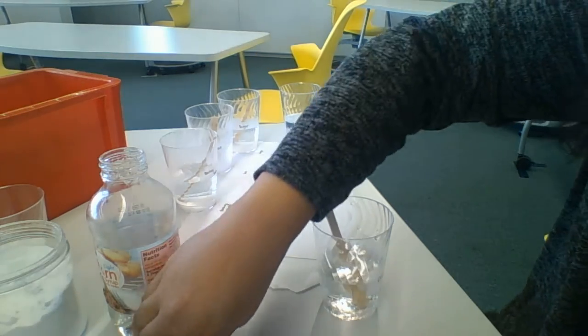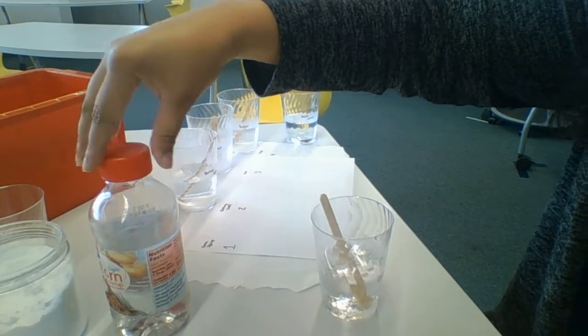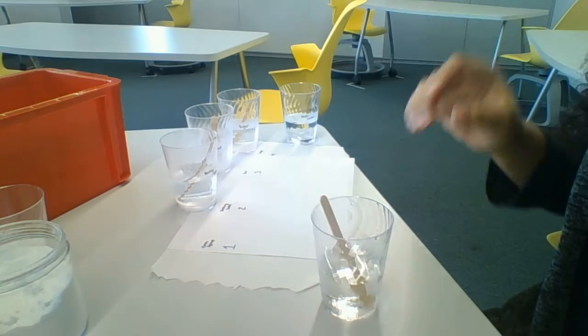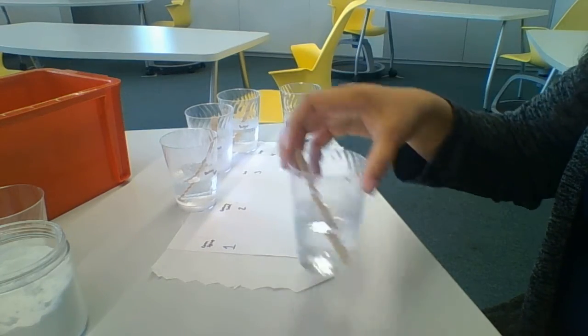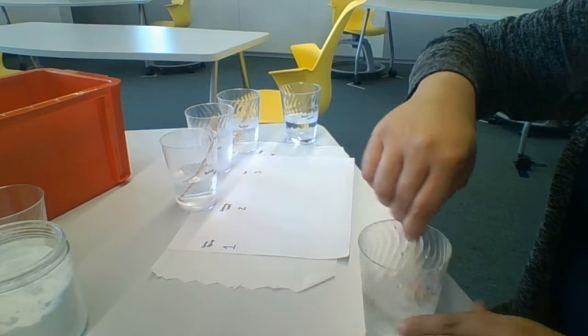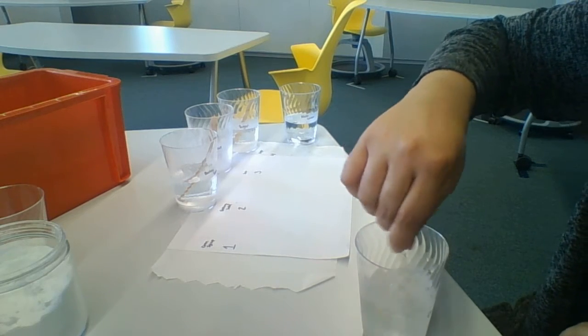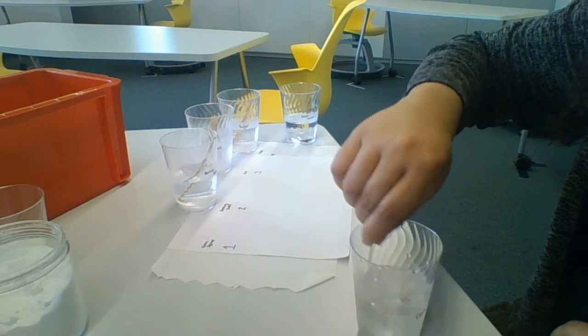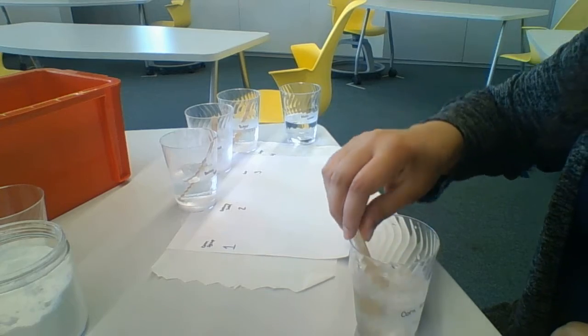And let's put that aside, cover up the corn syrup, and let's go ahead and mix each of the mixtures. So this one's corn syrup.